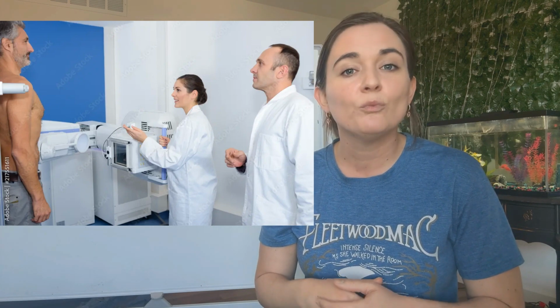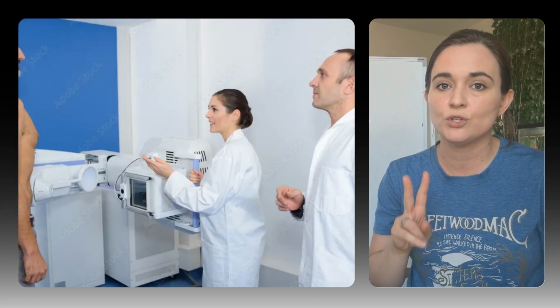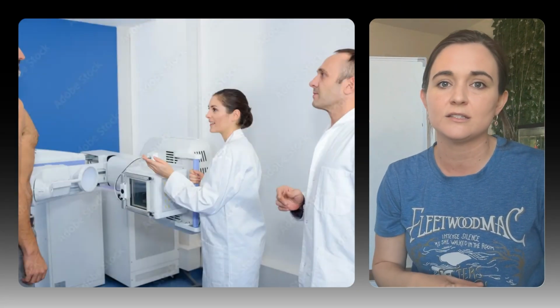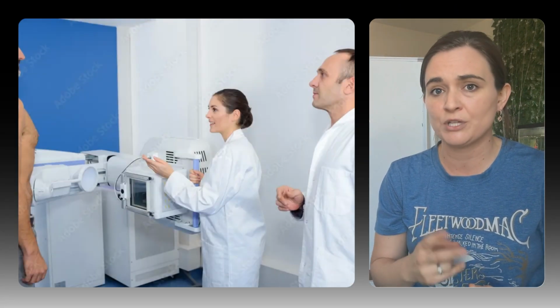If Mrs. Garcia can stand or sit upright safely, we want to take this view next. Why? Because air rises, and upright positioning is how we catch air fluid levels and free intraperitoneal air. We raise our central ray to about 2 inches above the iliac crest. Ensure both diaphragms are included.